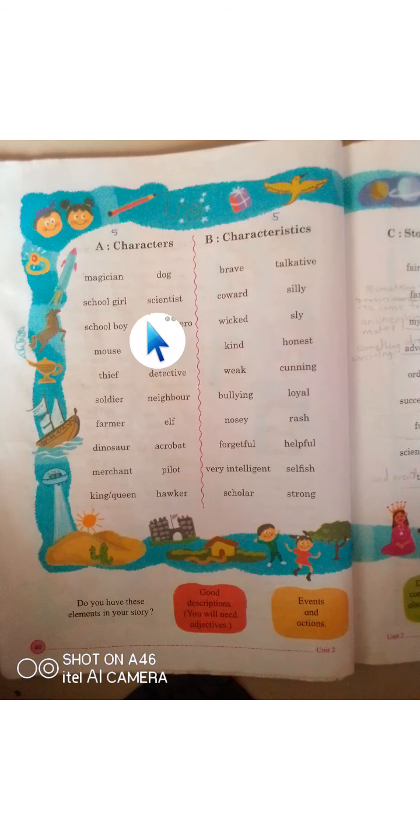So we will see the characters. Okay, the characters are magician, dog, schoolgirl, scientist, schoolboy, superhero, mouse, robot, thief, detective, soldier, neighbor, farmer, elf, dinosaur, acrobat, merchant, pilot, king, queen, hawker, and B characters are brave, talkative, coward, silly.